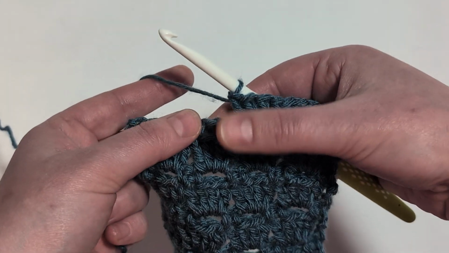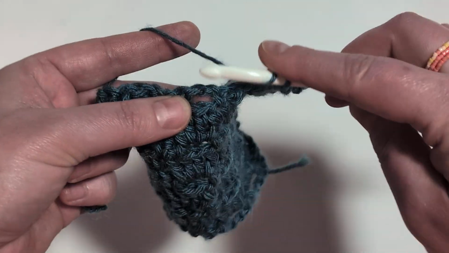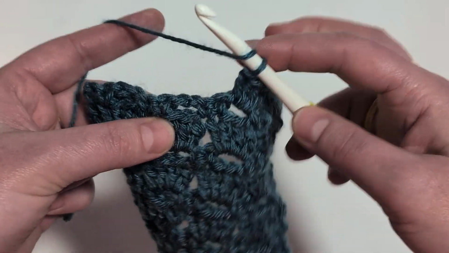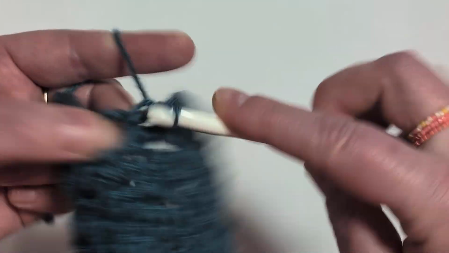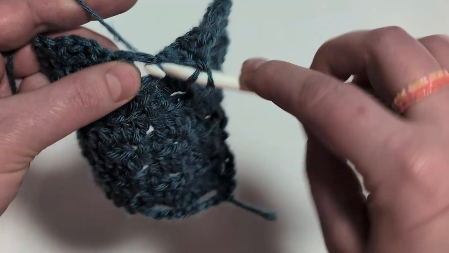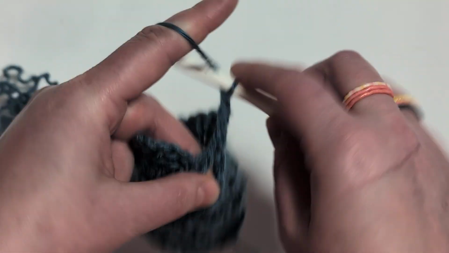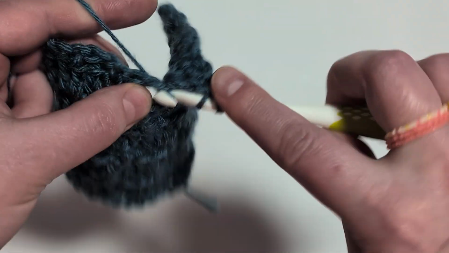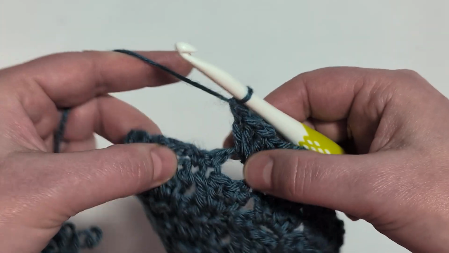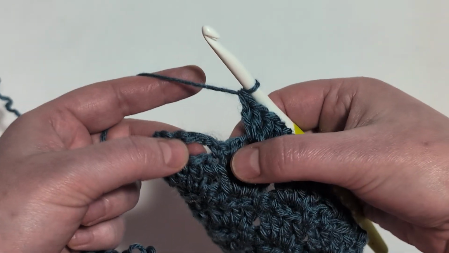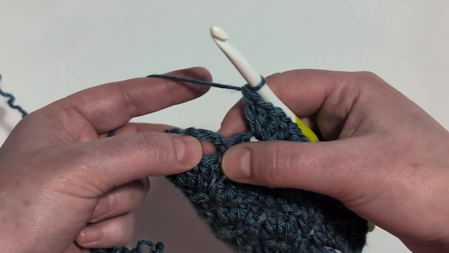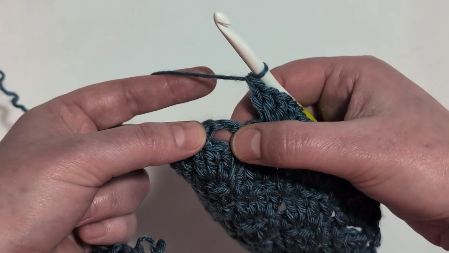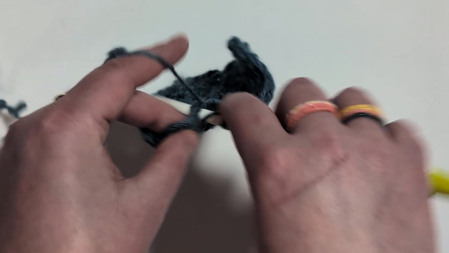into the chain 2. So I've got this chain 2 opening here, and that is exactly what I'm going to do. I'm going to double crochet 4 into CH-2. 3, 4. The next set of instructions is skip 2. So I've got 1, 2, double crochet 4 into CH-2. And that's what I'm going to do.